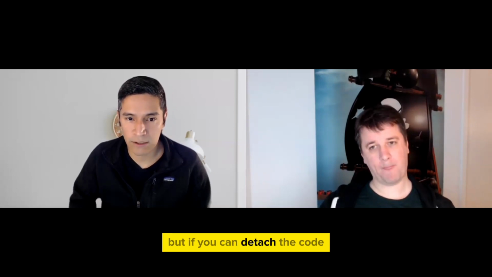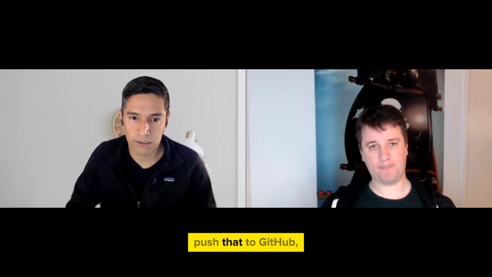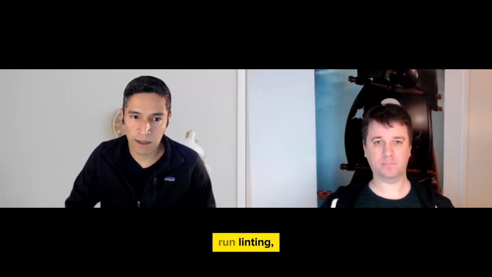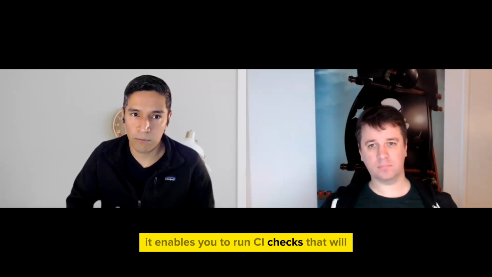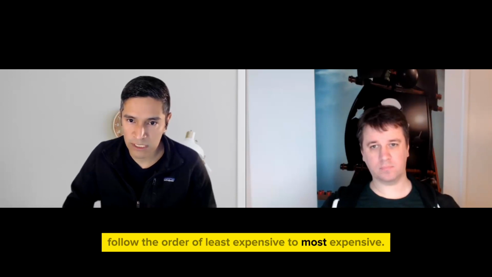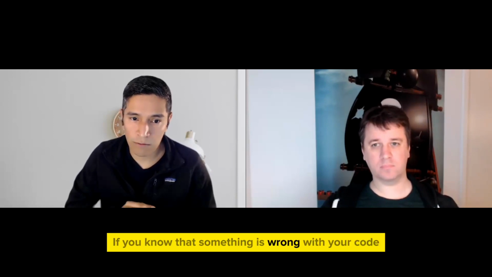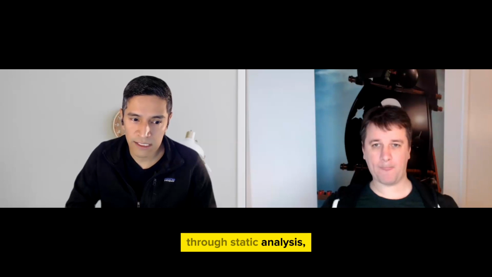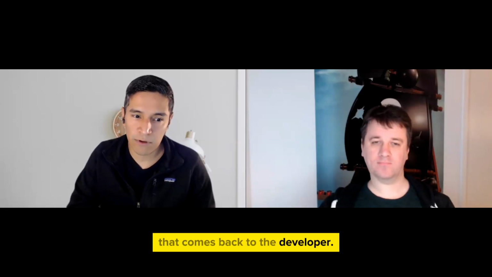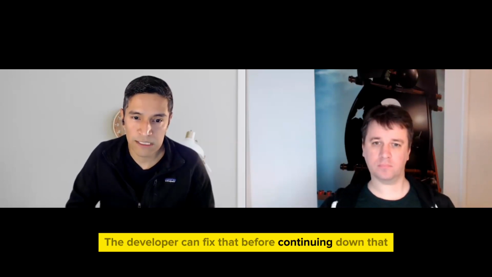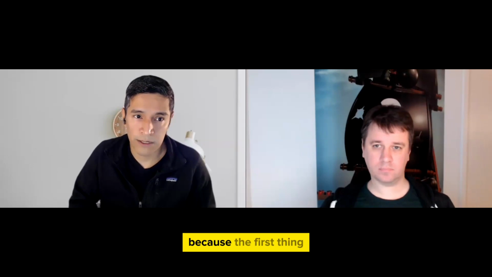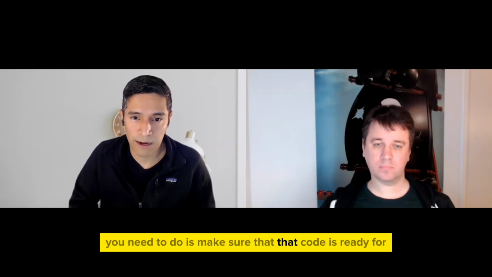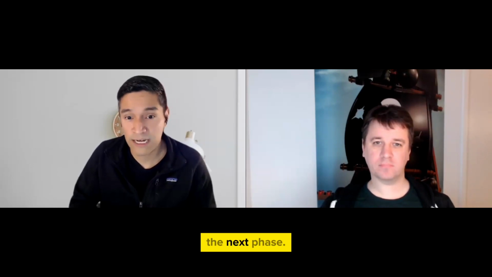But if you can detach the code through ABAP Git, push that to GitHub, and run linting, then that enables you to run CI checks that follow the order of least expensive to most expensive. If you know that something is wrong with your code through static analysis, the developer can fix that before continuing down the CI pipeline of executing automated unit testing or peer review. Because the first thing you need to do is make sure that the code is ready for the next phase.